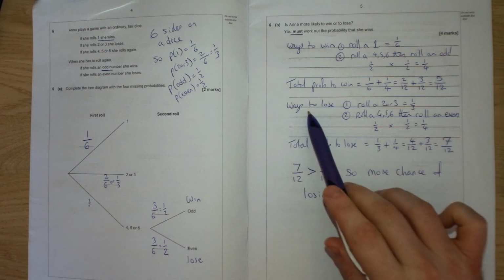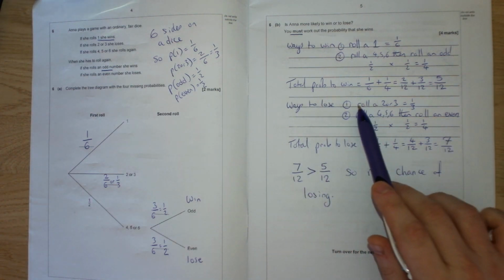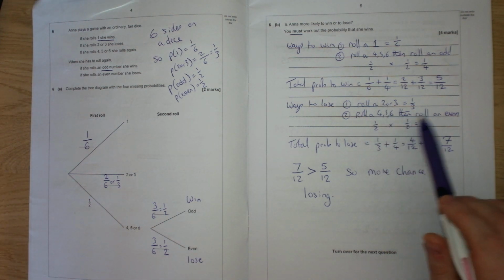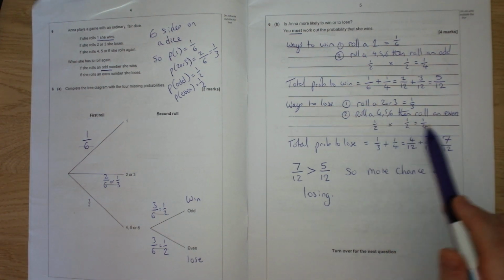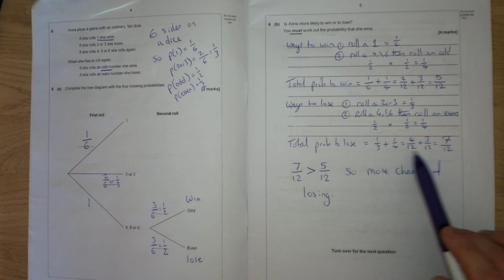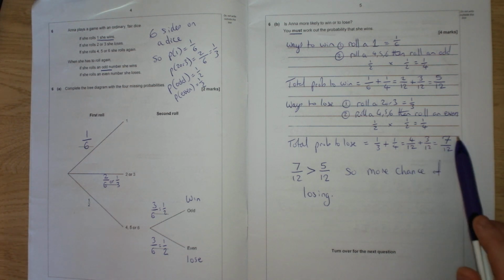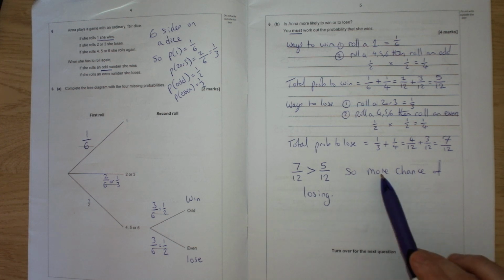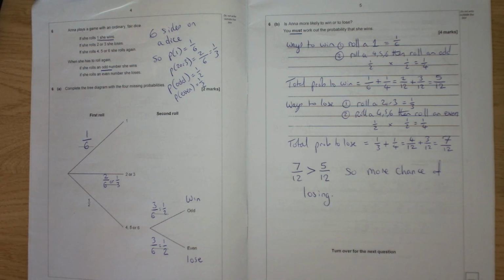But just for completeness' sake, ways to lose: roll a 2 or a 3, so 1/3, roll a 4, 5, 6, then roll an even. Again, that's going to give me a half times a half is 1/4. So the probability to lose is going to be a 1/3 plus a 1/4. Again, convert them into equivalent fractions. So that's 4/12 plus 3/12, which is 7/12. 7/12 is greater than 5/12, so therefore there's more chance of losing.